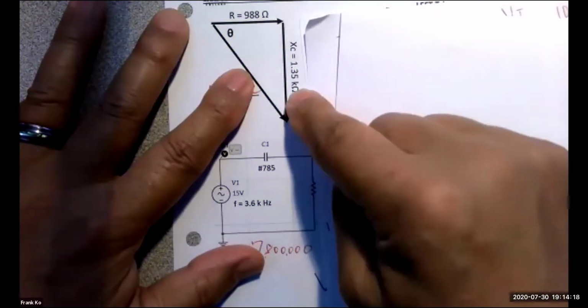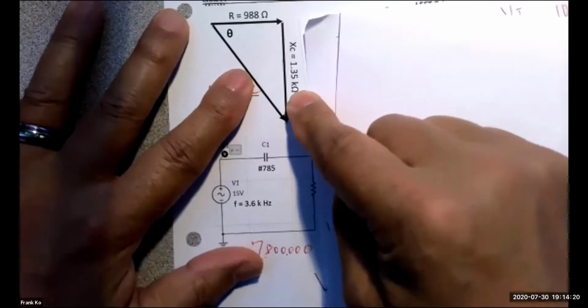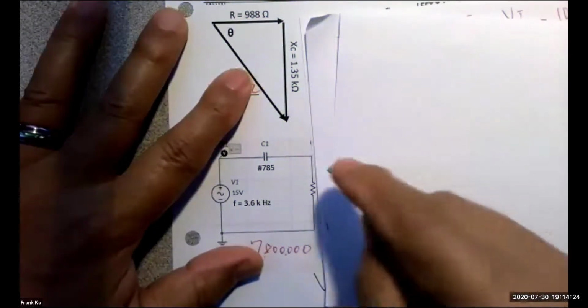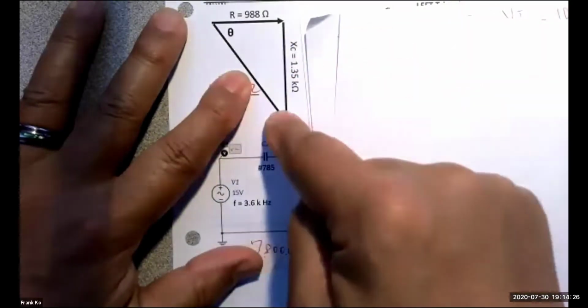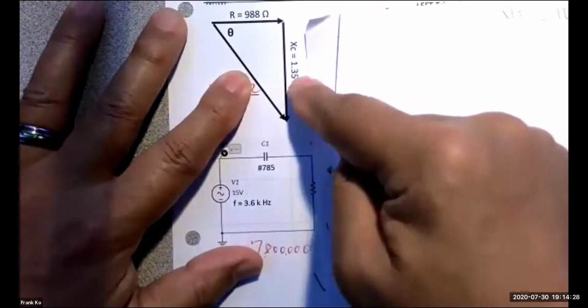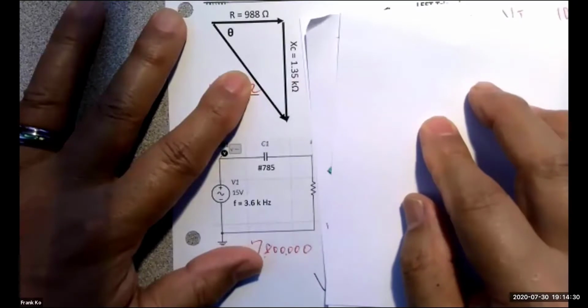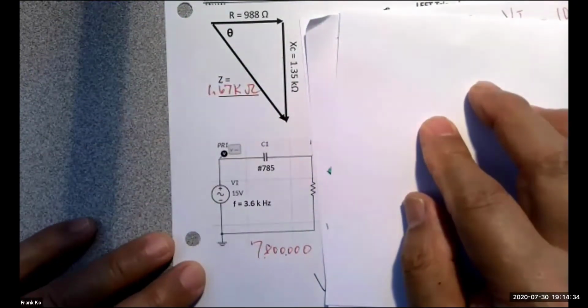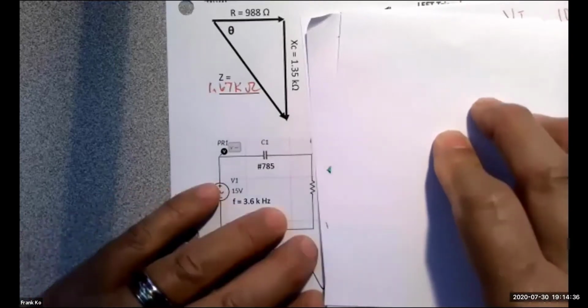So if one leg is 1.35 k and the other one's 988, and you say 1.67, is 1.67 on the hypotenuse greater than the legs? Yes, it is. So it's a plausible number. 1.67 k ohms is correct. Good job. Next question goes to Luis.